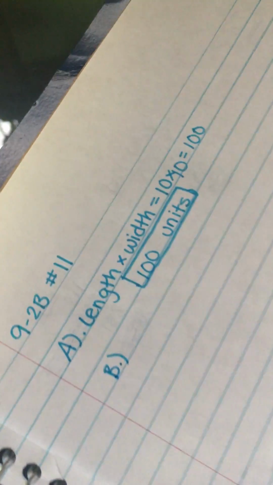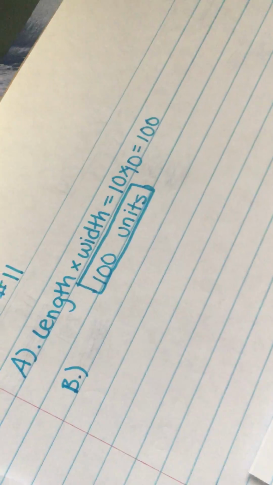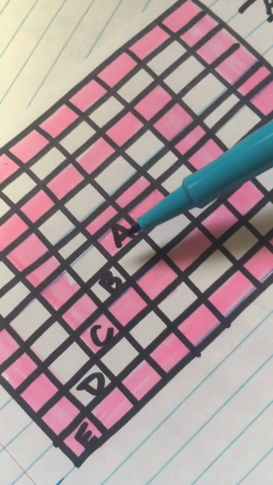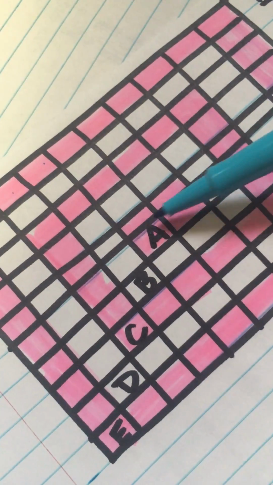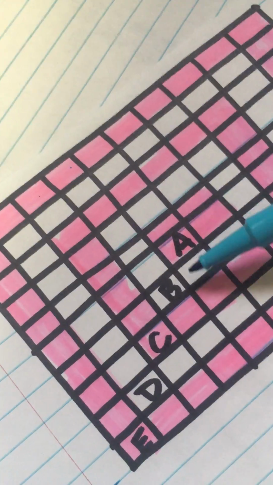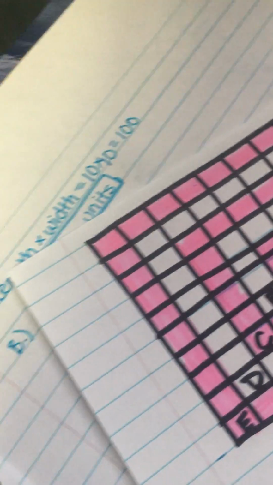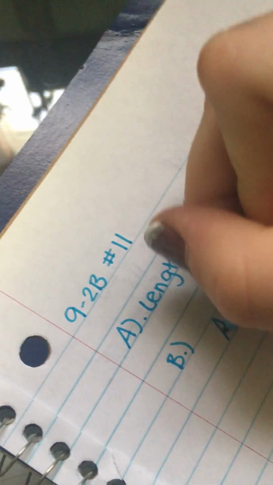Letter B says, what is the probability of the event of a dart's landing in each lettered region of the board? So here's where we look at this. The highlighting helps us to correlate which part of the board is which. So we've got A, which is these squares, B, which are these squares, C, this other layer, D, this other layer, and then E, this final layer. So let's figure out A first.